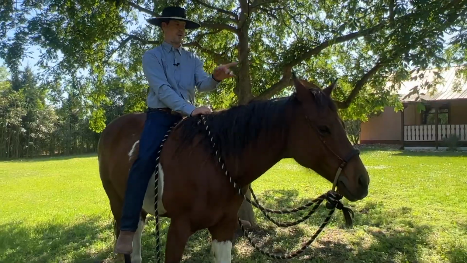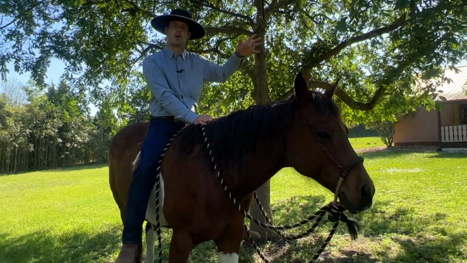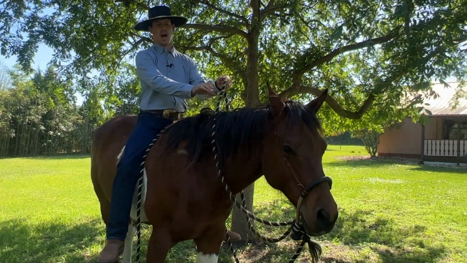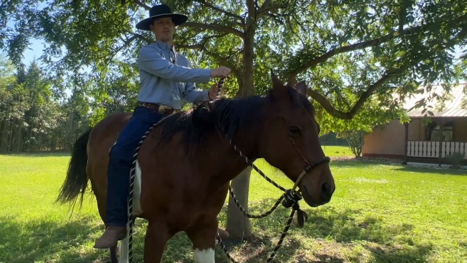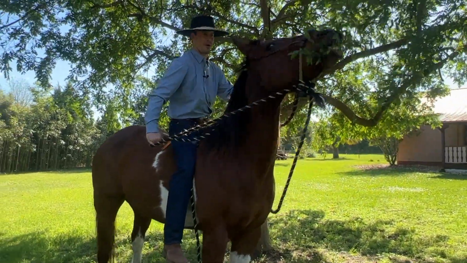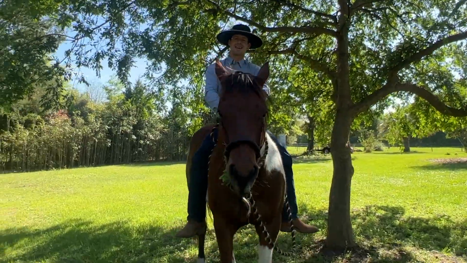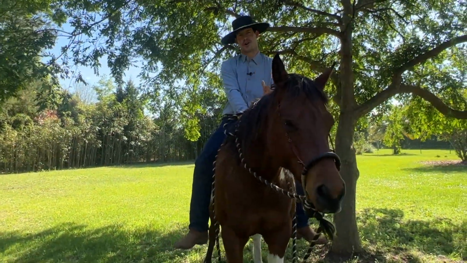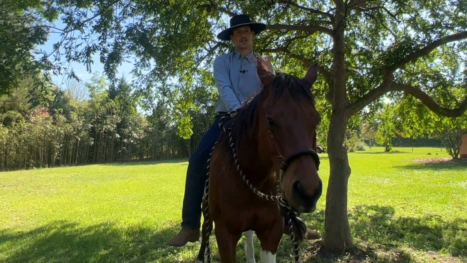It's going to keep him from being able to put his nose where it needs to be to make a turn to the left. If I go too tight on this, it's going to pull his nose to the right as he moves his body to the left. And that's going to teach him to inadvertently turn out of balance. So that's your direct and indirect.